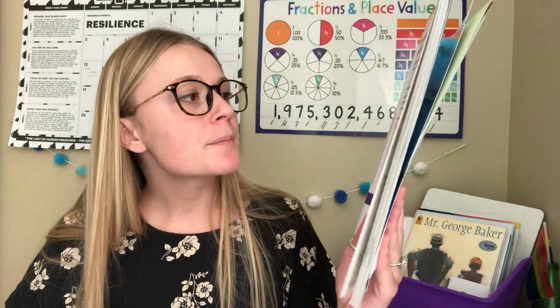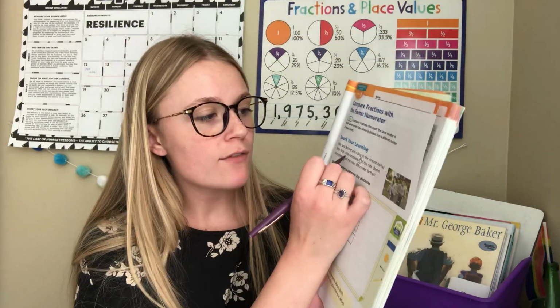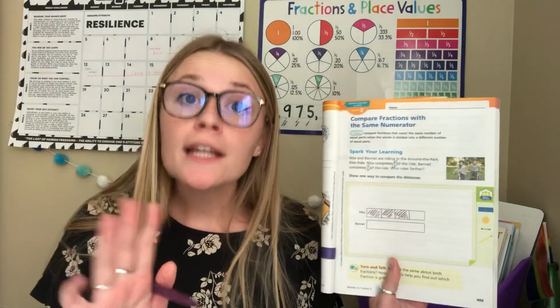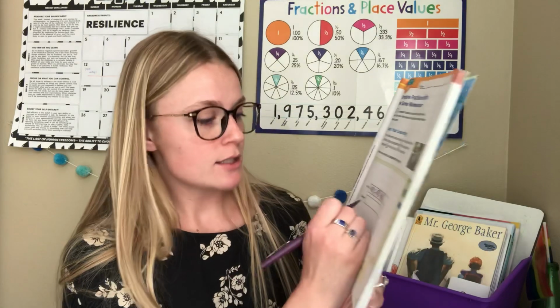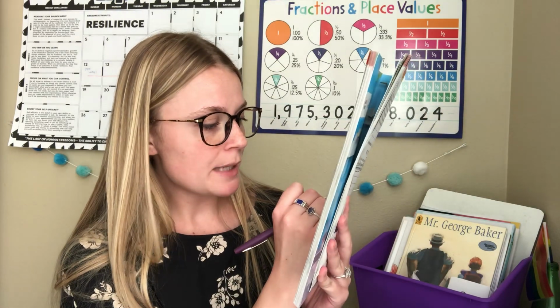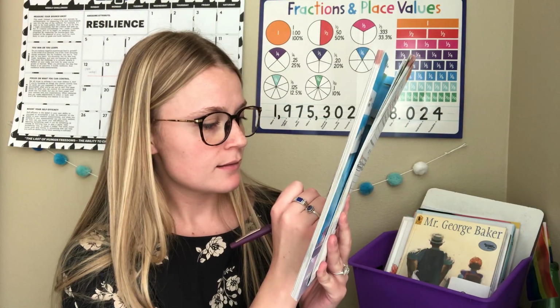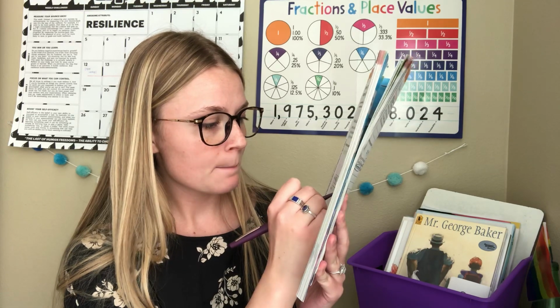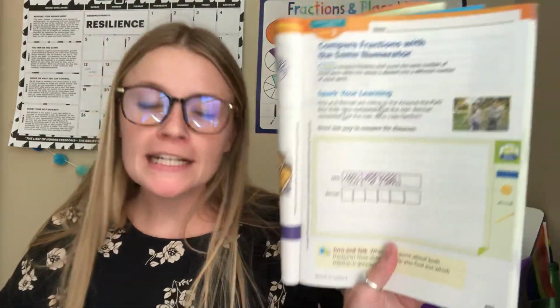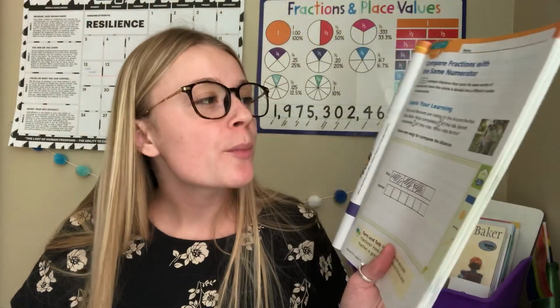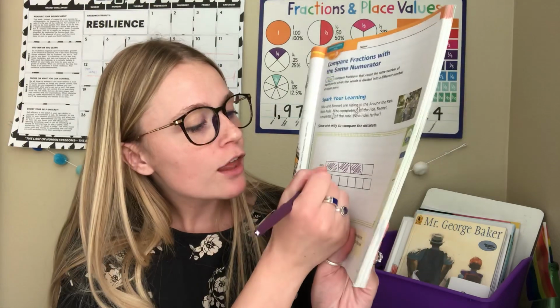Now Bennett completes 3/6 of the ride. Same ride, we're just dividing it into 6 equal parts instead of 4. So I'm going to do that now, again, the best I can. That's pretty good. So this Bennett's ride is divided into 6 equal parts, and we're going to count again 3 of them.